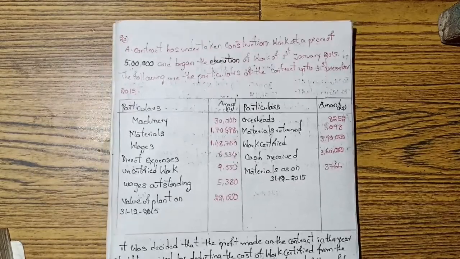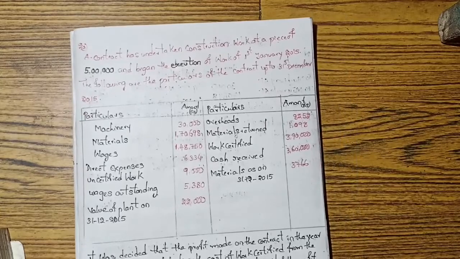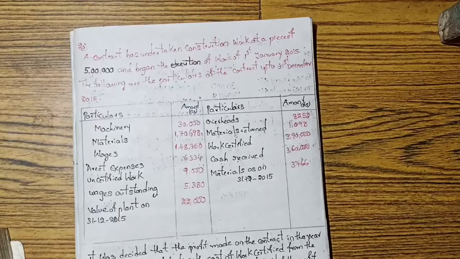Machinery 30,000, materials 1,70,698, wages 1,48,750, direct expenses 6,334, uncertified work 9,000, wages outstanding 35,380, value of plant 22,000, and overheads 8,000, 2250. Material returns 1,198, work certified 3,90,000, cash received 3,60,000, and materials as on 31st December 33,766.